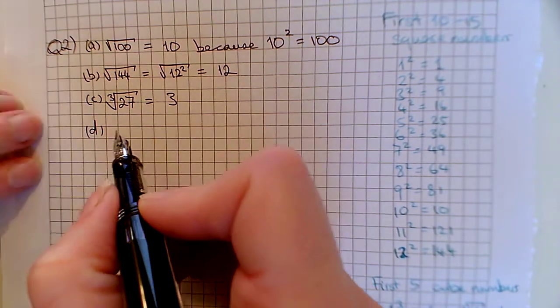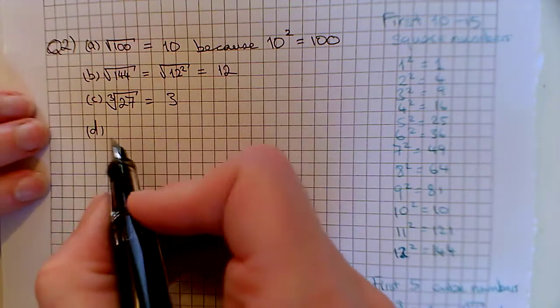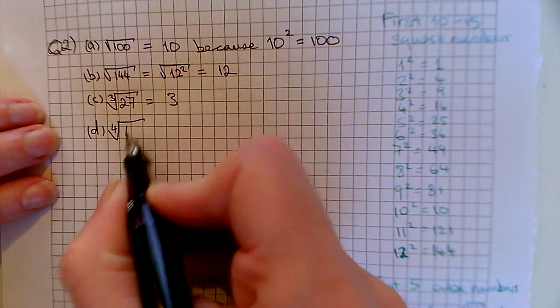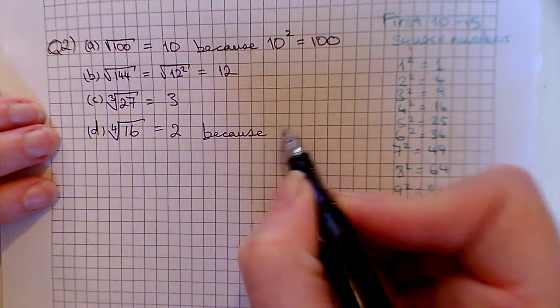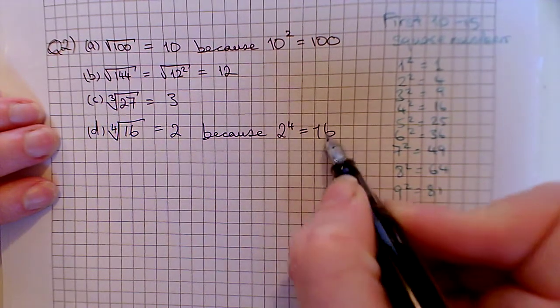Now let's move on to part D. We're looking for the fourth root of 16. And that's just 2. And again, it's because 2 to the power of 4 is 16.